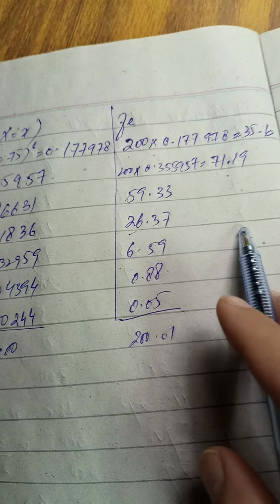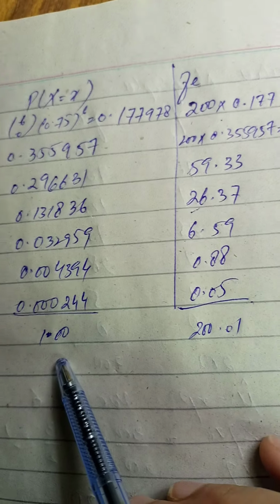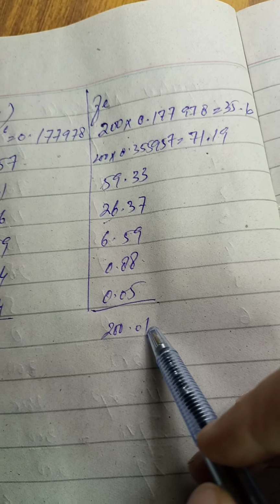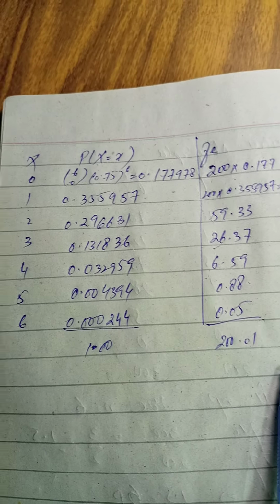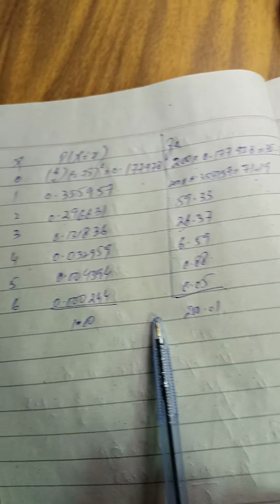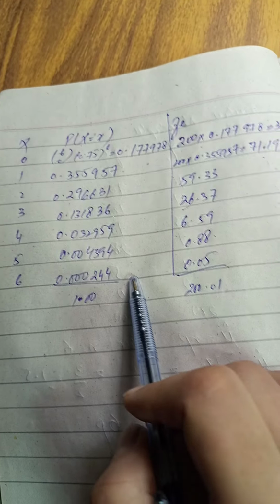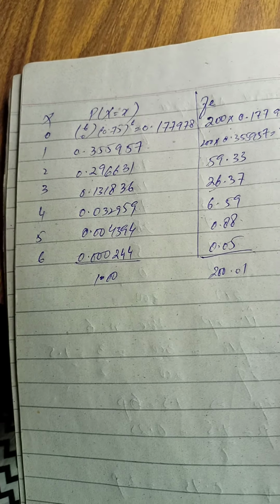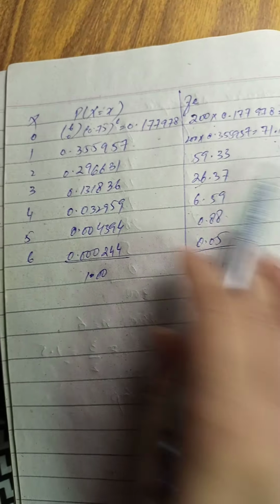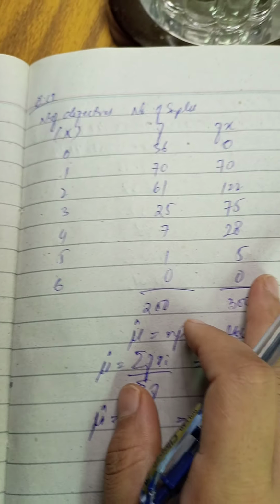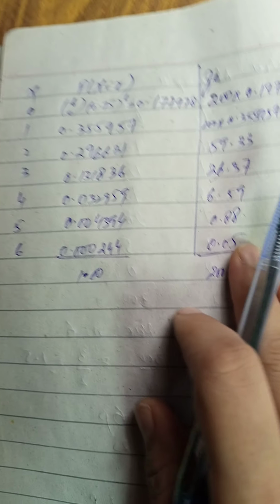The thing we must ensure is that the sum of probabilities should be equal to 1, and the sum of theoretical frequencies should be equal to the sum of the observed frequencies, which was 200. So this is the fitted binomial distribution. So we have fitted the binomial distribution to the observed frequency distribution by estimating our parameters from that observed frequency distribution. So this is our final form of the distribution. This was our observed frequency distribution, and this is our theoretical frequency distribution.